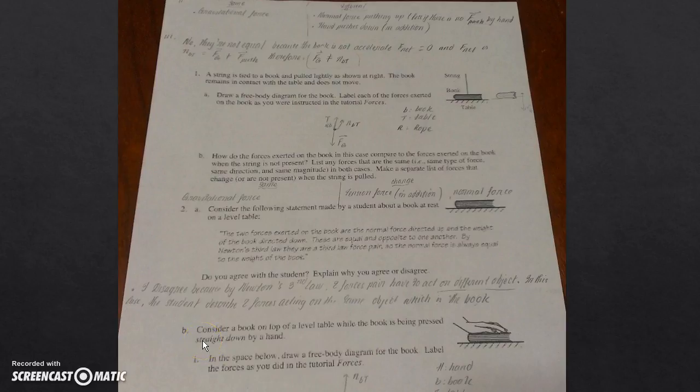B. Consider a book on top of a level table, but the book is being pressed straight down. So this is the free body diagram. I have a normal force of the table on the book. There's a gravitational force pulling down on the book, and there's also a pushing force by the hand on the book. So in both cases, the gravitational force is going to be the same no matter whether you're pushing down on the book or not, and the normal force is going to be different. It would be less if there's no F push by the hand, and there's going to be an additional vector F push by the hand.